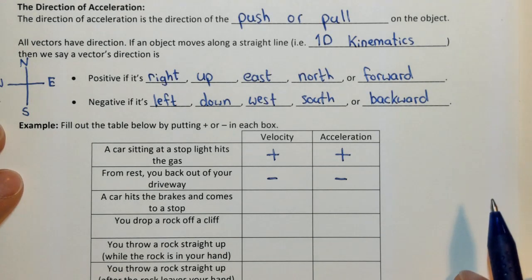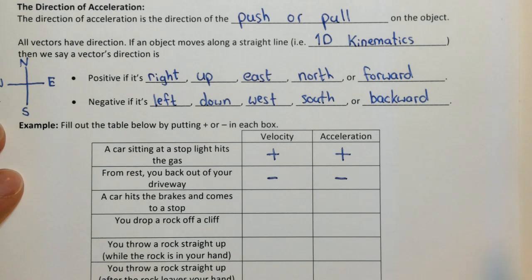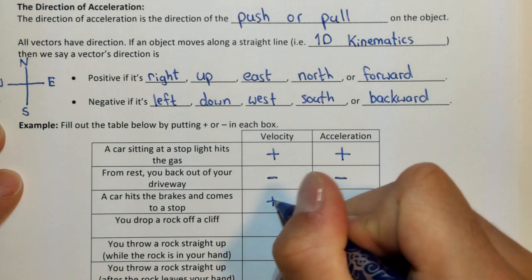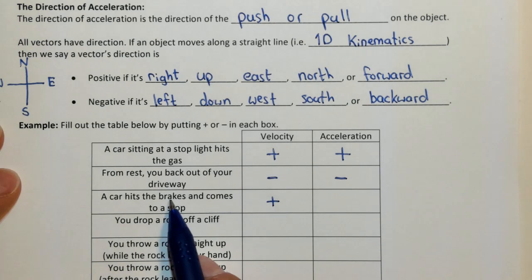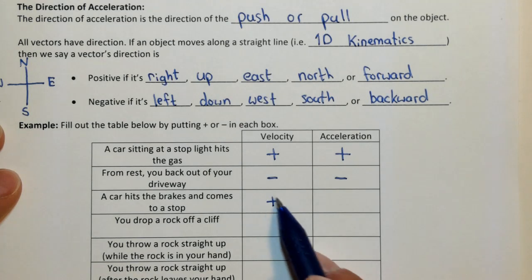Let's take another look at one that changes things up a bit here. So a car hits the brakes and comes to a stop. Let's assume this car is going forward because that's what cars generally do. So the direction the car is moving is forwards. Even while the brakes are being applied, it's moving forward. Even just before it comes to a stop, it's moving forward. This car is moving forward the whole time. Hitting the brakes does not make a car go backwards. So its velocity is still positive.